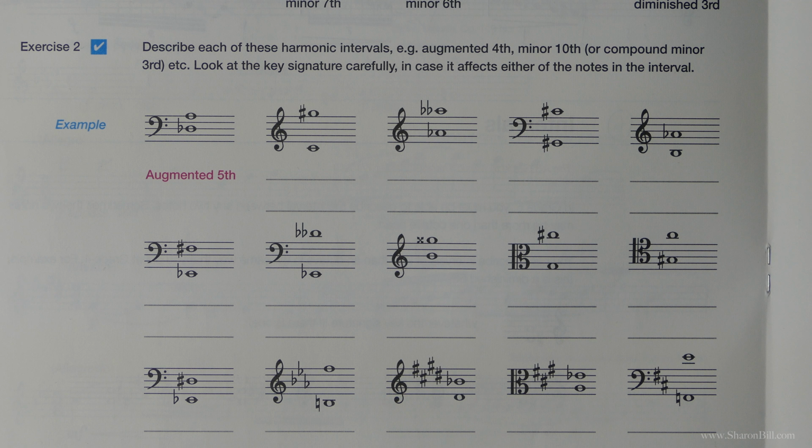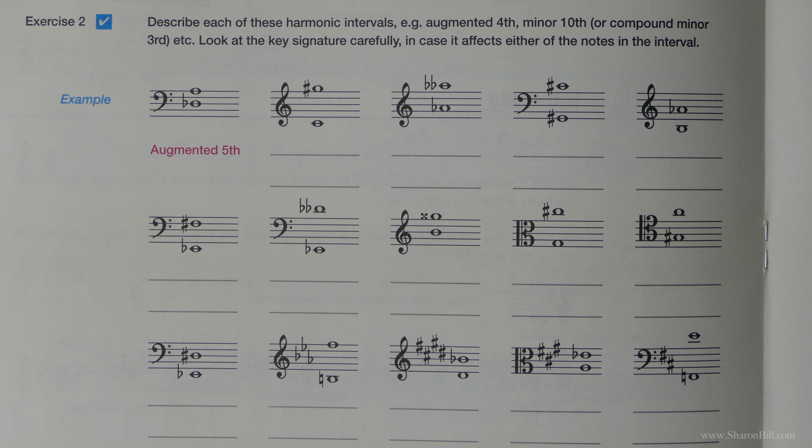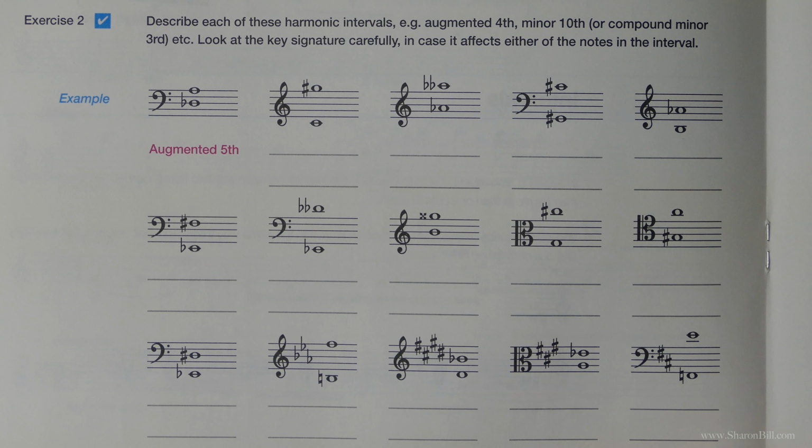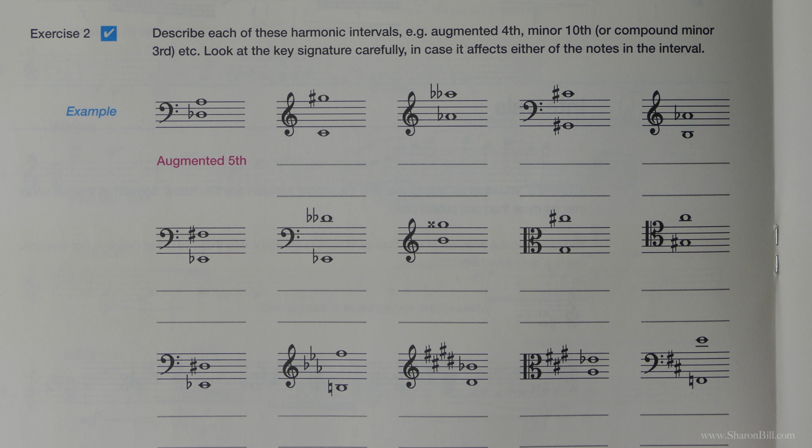There's nothing new here. We've now got this compound interval to consider, but that doesn't really change anything. So you could refer to a compound third as a tenth or a compound fourth as an 11th, but I prefer to stick to the compound and then just add an octave on, because that way you can remember that fourths, fifths and octaves are always perfect without having to remember some new numbers. 11, 12 and 15 are your perfect intervals. And so let's have a go at this.